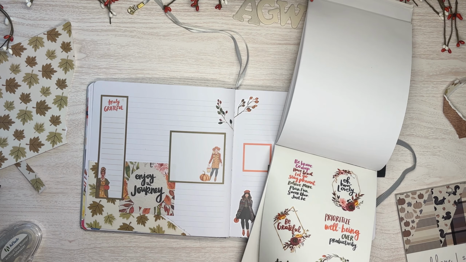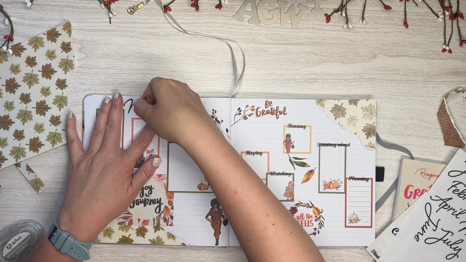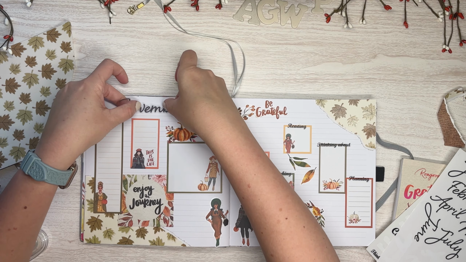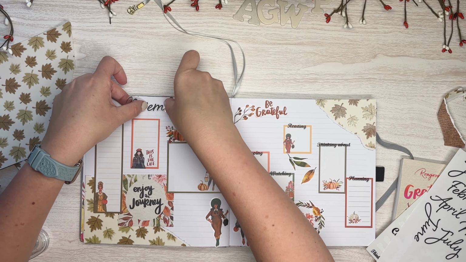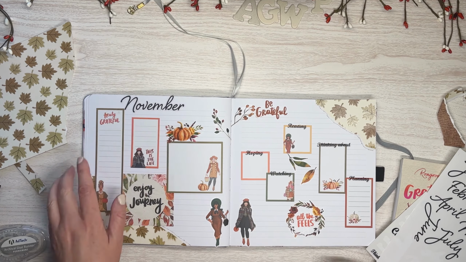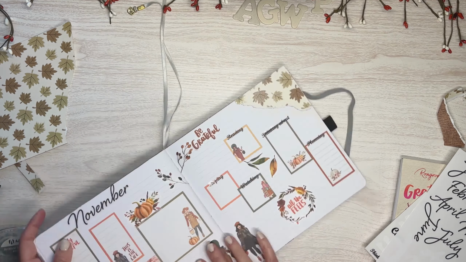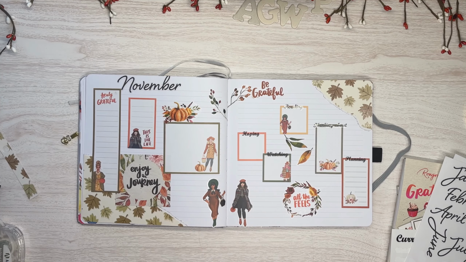All right, the last thing I need to do is add a month. So I need to add November. Let's take them both out. I'm just going to use the black because I don't have any gold foil. Let's try to get it semi-straight, Tracy. All right. I'm going to trim off the edges and then we are done. All right, there you have it. There is my currently page for the month of November.